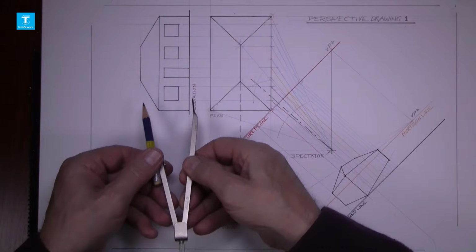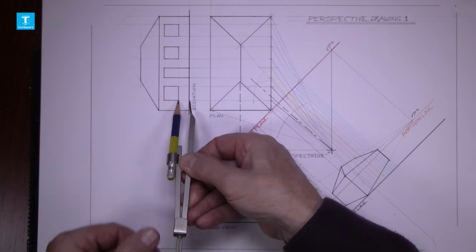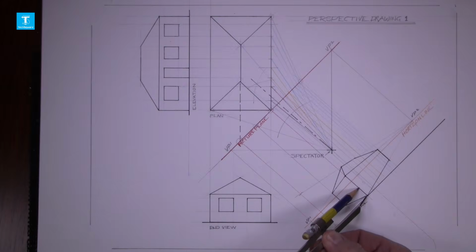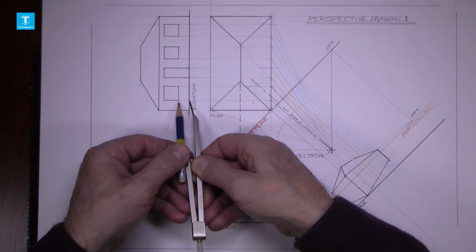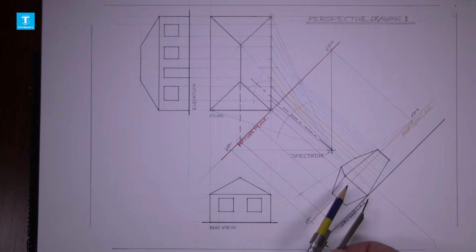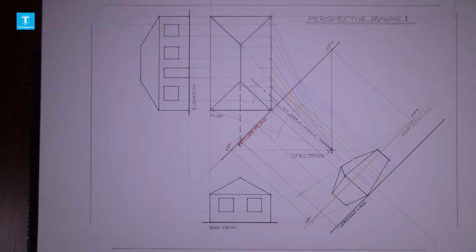Set the compass from the ground to the windowsill. Mark it on that front corner because that front corner is in contact with the picture plane. The height of the top of the window. Mark it again on that front corner because that's the only corner that's in contact with the picture plane. And then join those 2 points back to vanishing point 2.